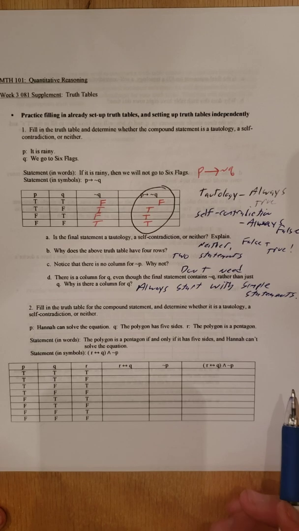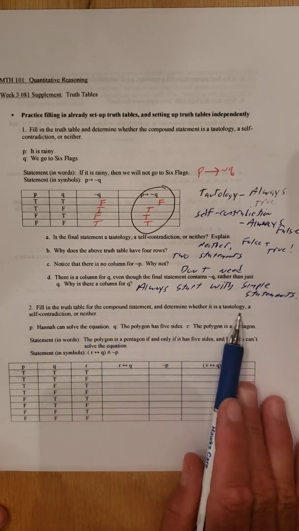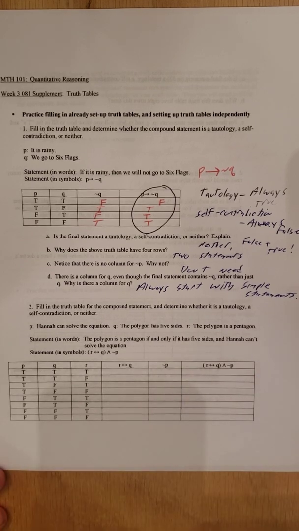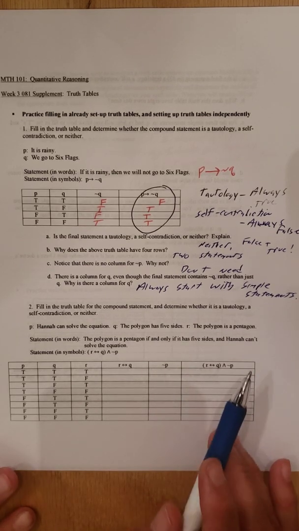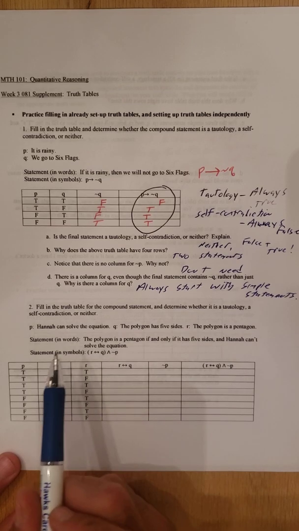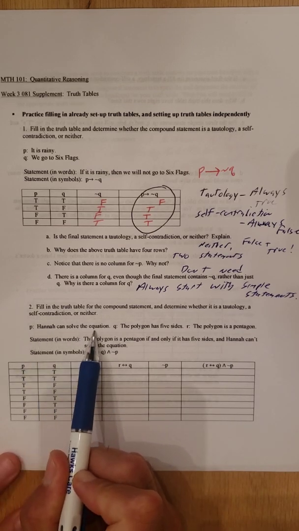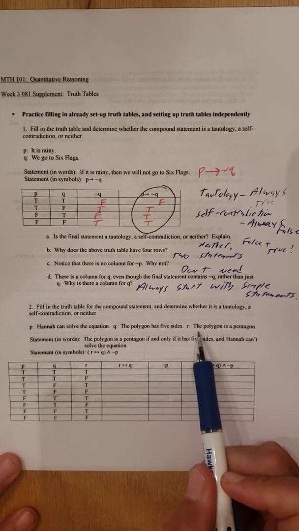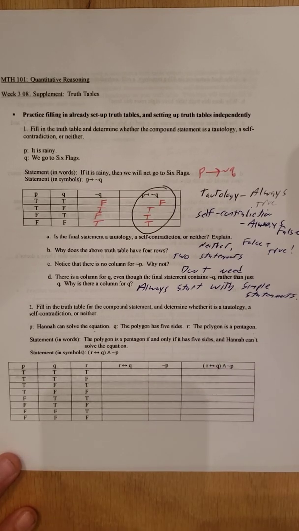Moving on to question 2. Fill in the truth table, determine whether it's a tautology, self-contradiction, or neither. If you've been doing your homework, you've probably already come across some of these. So what are my simple statements here? P is Hannah can solve the equation. Q is the polygon has 5 sides. And R is the polygon is a pentagon.